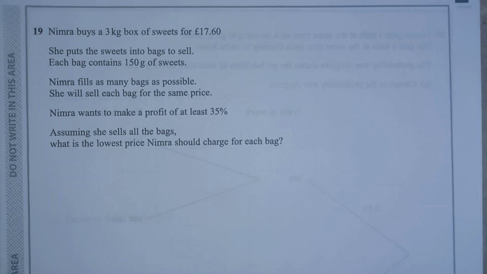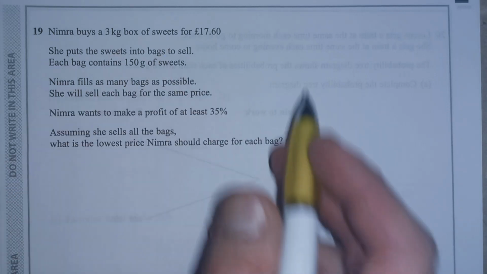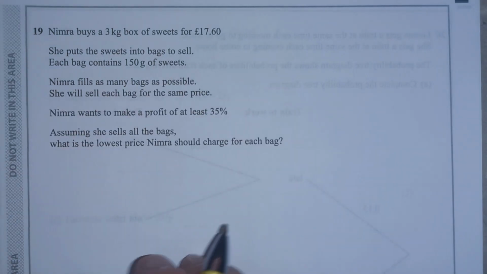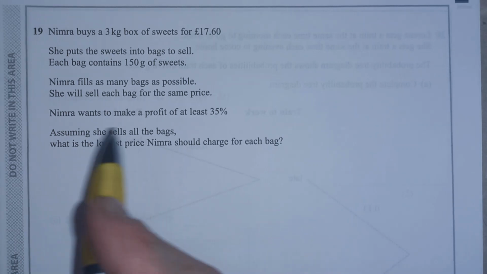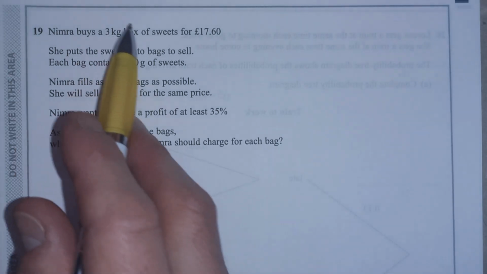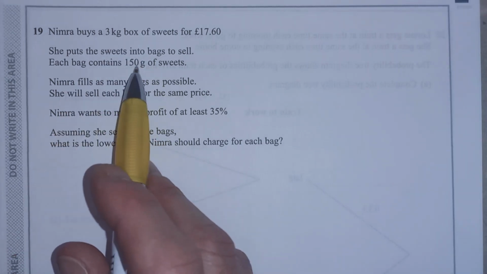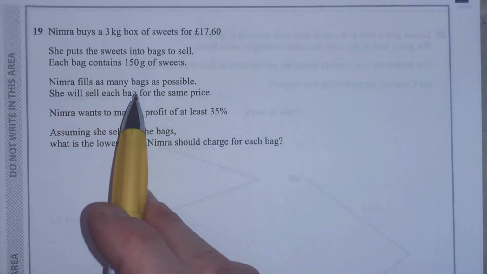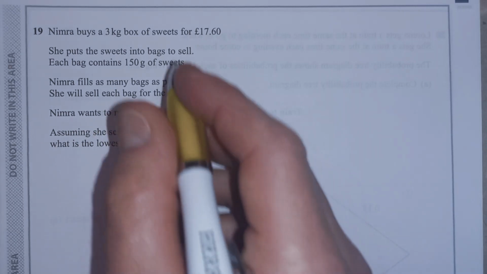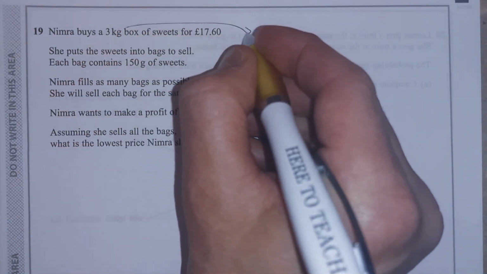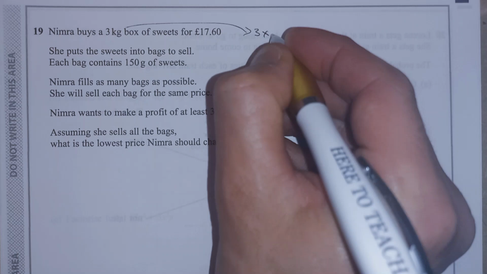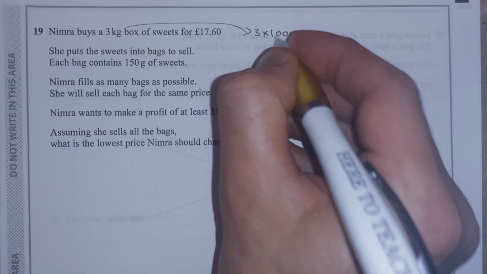So loads of information. It's a 5-mark question, so we're probably going to have to do about 5 steps. So we want to start to convert all of these words into some numbers and symbols and make it a bit easy to see what's going on. So we've got the box in kilograms, but we have bags in grams. So let's convert the kilograms to grams first, so we're working with the same units. So 3 kilograms, we've got 1,000 grams in a kilogram.